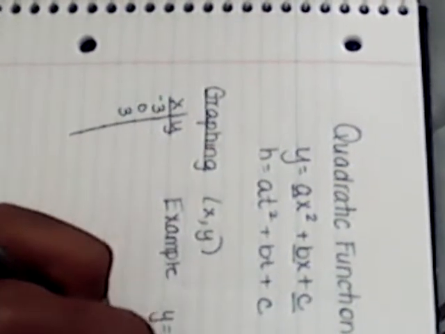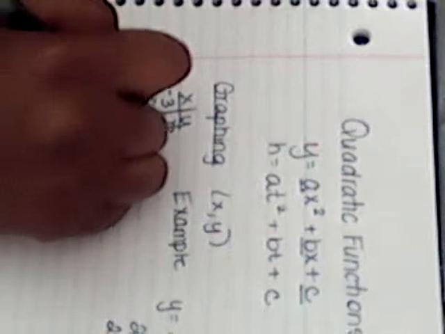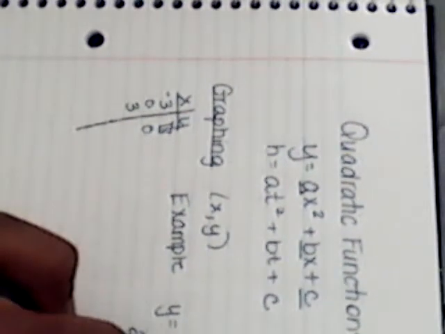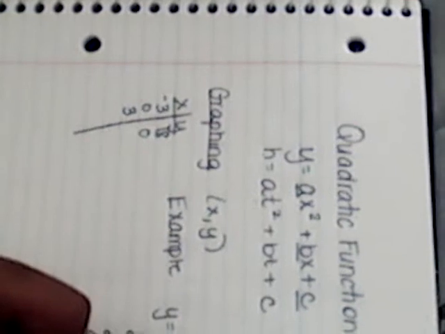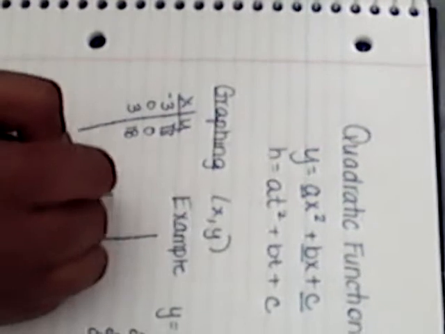So 2 times -3 squared is 2 times 9, which is 18. 2 times 0 squared is going to be 0. And 2 times 3 squared, 3 squared is 9, so 2 times 9 is 18. Once you find some points, you want to draw your graph or sketch your graph.